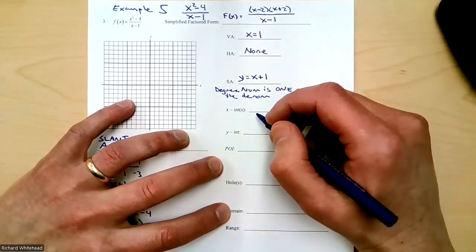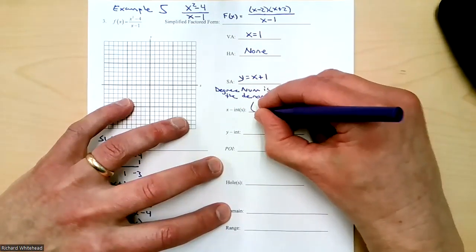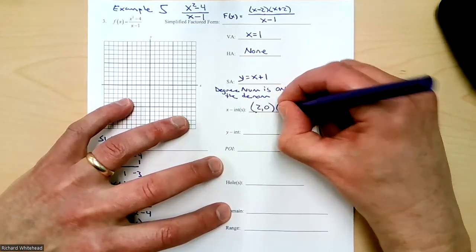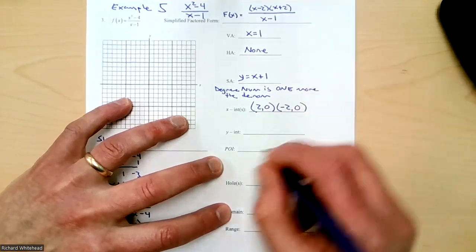So let's keep going. Okay, x-intercepts are the zeros of the numerator. So the zeros of our numerator are the 2 and the negative 2. Zeros of the numerator.